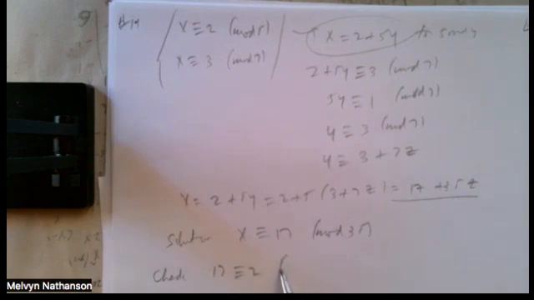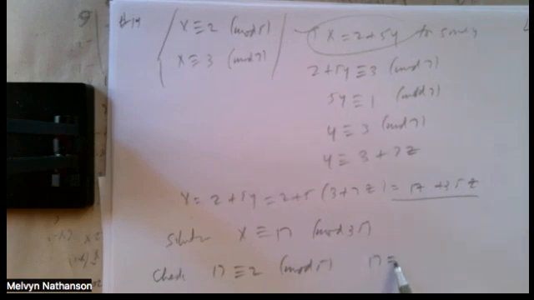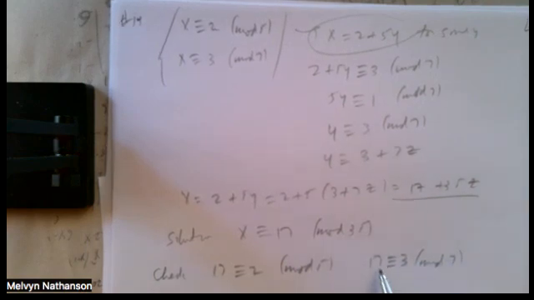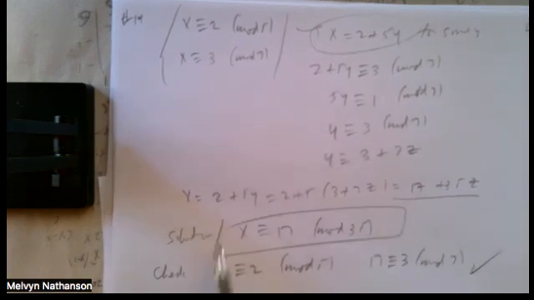Let's check. 17 is congruent to 2 mod 5, because 15 is divisible by 5. And 17 is congruent to 3 mod 7, because 14 is divisible by 7. So it checks. So that's the solution.